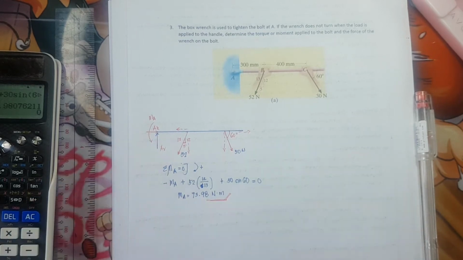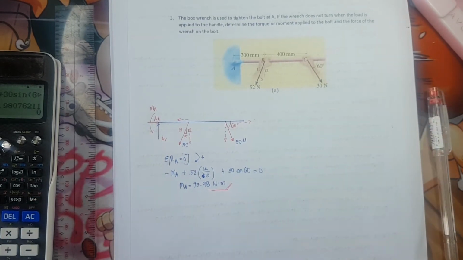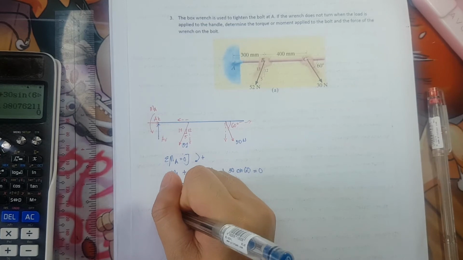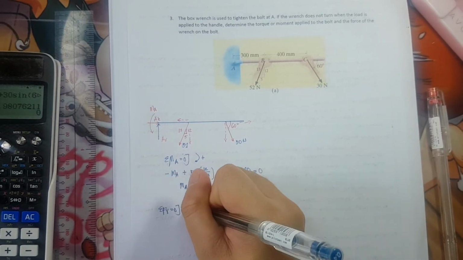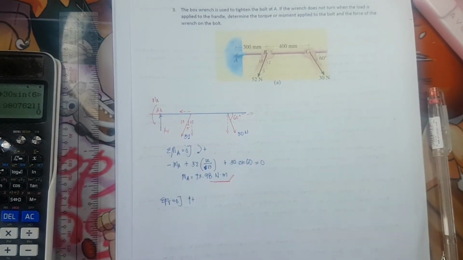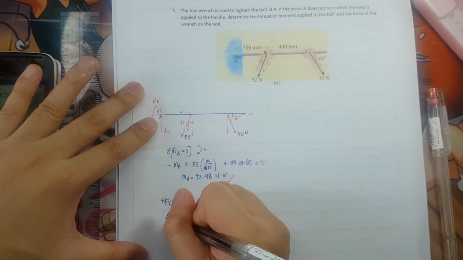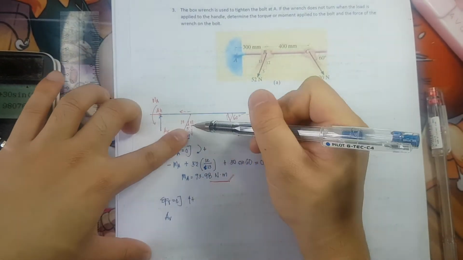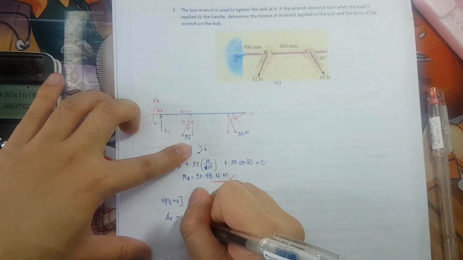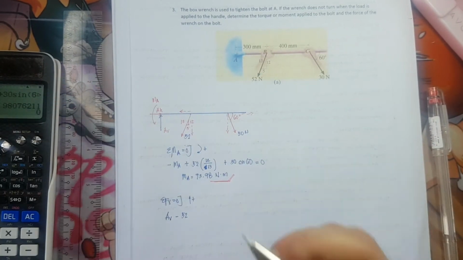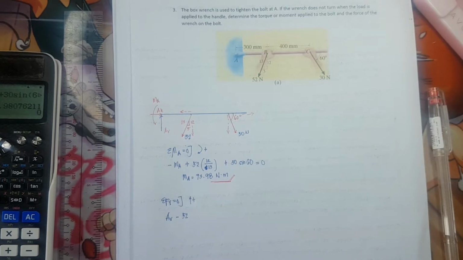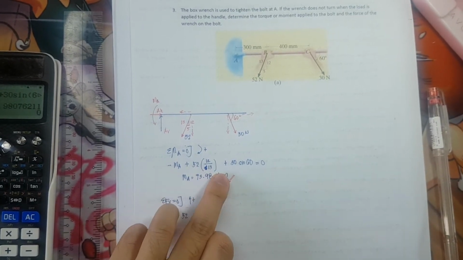Now, for the vertical, we have summation of forces vertical is equivalent to 0. All forces that are pointing upwards are to be positive. So what are those forces? We have a vertical, and the vertical component is pointing downwards, so minus 52. No, our moment is incorrect because we did not include the lever arm.